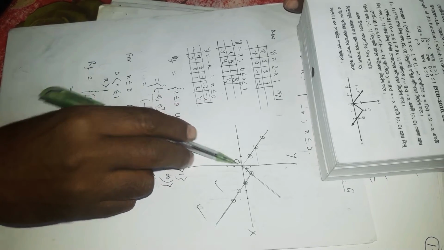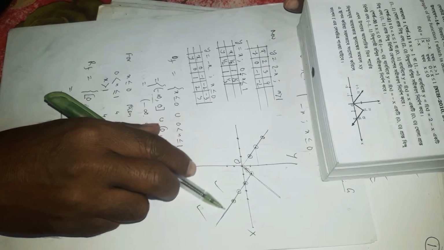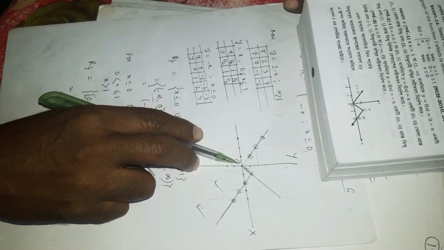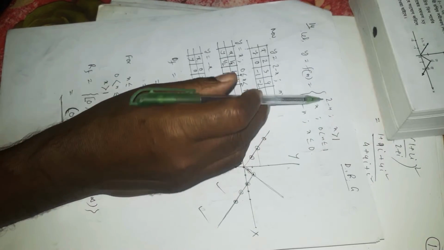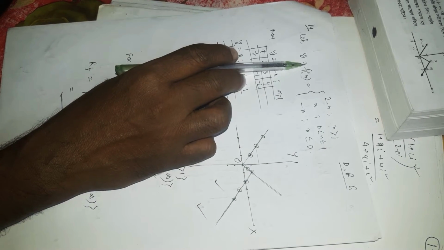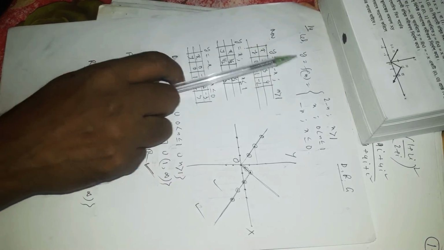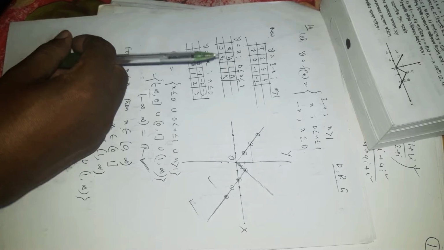This is the line that passes through the origin. This is the line that does not pass through the origin. This is the line passed through the origin. Just for lines, because x and y have the power of 1. Then obviously you have to clear your mind about these lines. This is the line that passes through the origin.